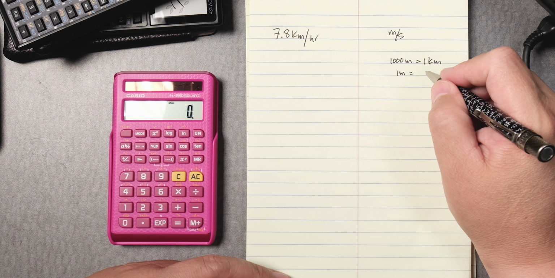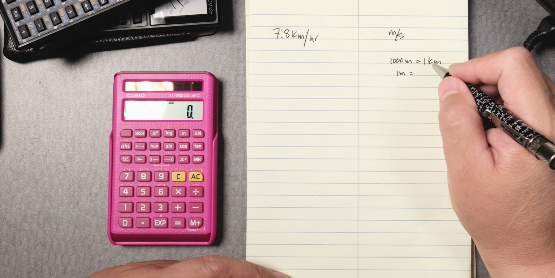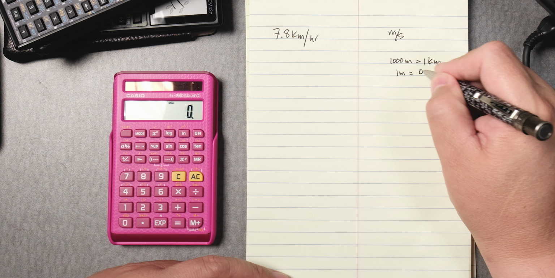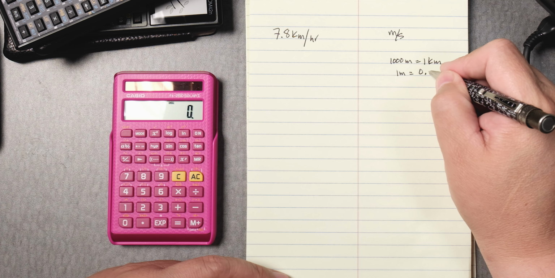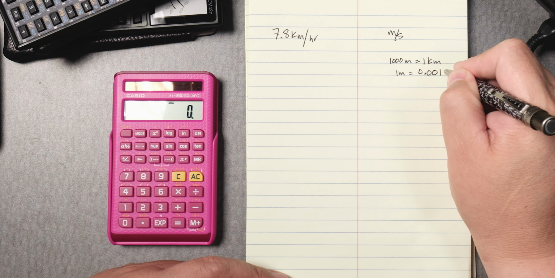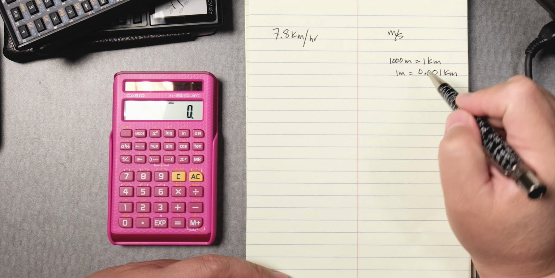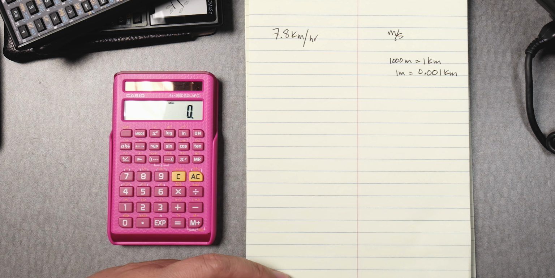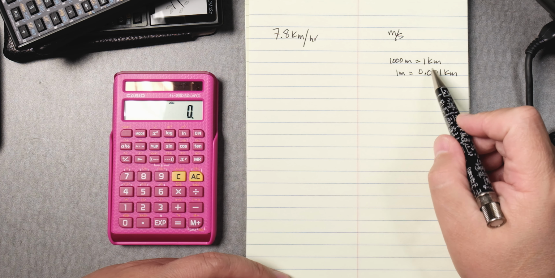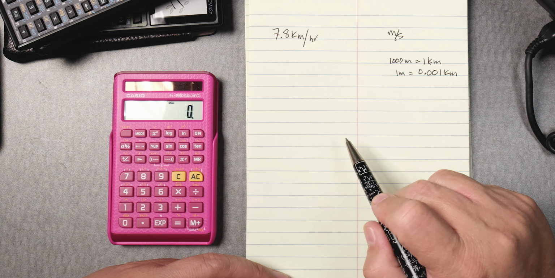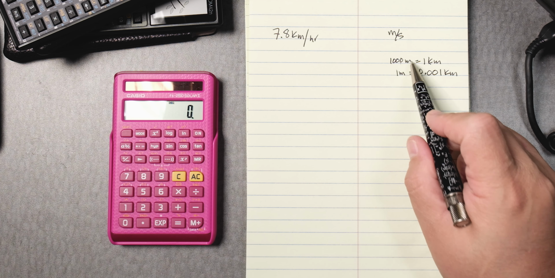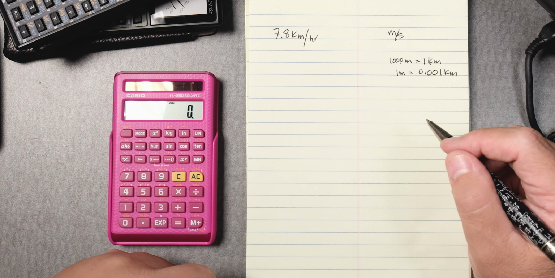And you can use something like Siri. Hey Siri, 1 meter is how many kilometers? 1 meter is 0.001 kilometers. For whatever reason, instructors think this is easier, and it's not. Kilo means 1,000, so you can go either way for the conversion.